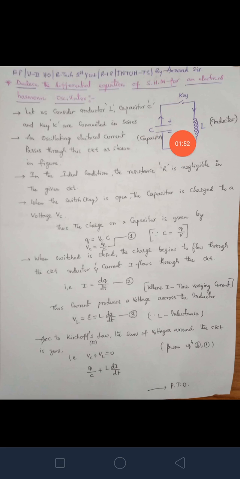If we close the key, what happens? When it is closed, whatever charges are stored in the capacitor started flowing in the circuit. So let us consider, in an ideal condition, that the resistance R is negligible in the given circuit. When the switch is open, the capacitor is charged to a voltage VC.